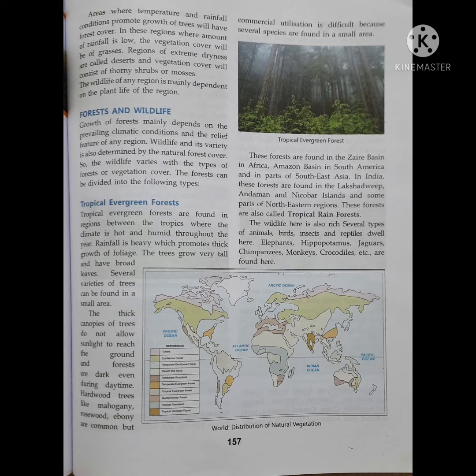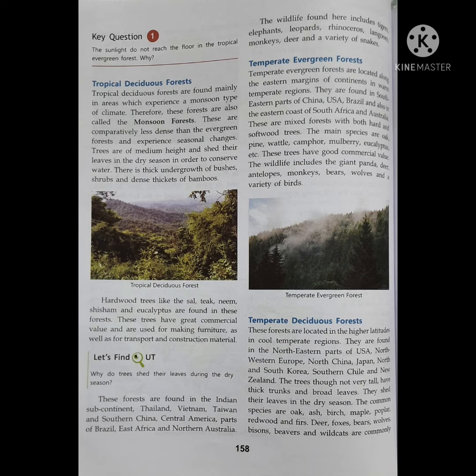The trees found in this type of forest are generally hardwood trees like mahogany, rosewood, ebony, etc. And these forests are found in the Zaire Basin in Africa, Amazon Basin in South America, and in parts of Southeast Asia. Now, in India, these forests are found in Lakshadweep, Andaman and Nicobar Islands, and some parts of northeast regions. Now, these forests are also called tropical rainforests.